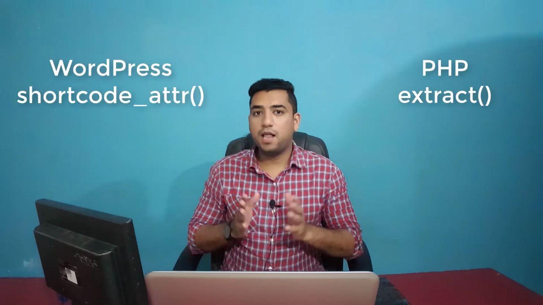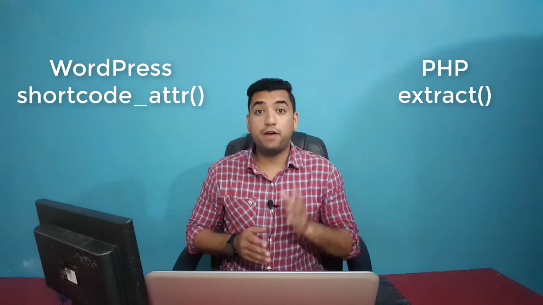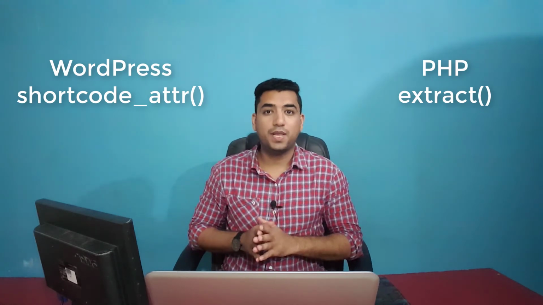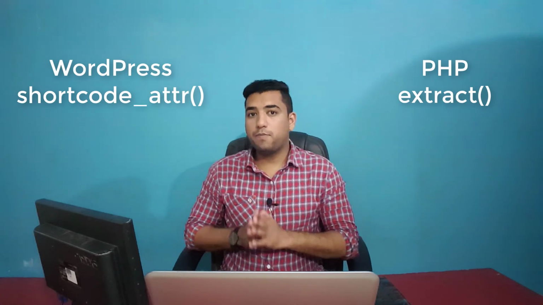WordPress provides an easy and super way to extract these parameters into variables with the help of the PHP extract function and the WordPress shortcode_atts function. Also, the main purpose of extracting parameters is to set default values easily. Let me show you that.